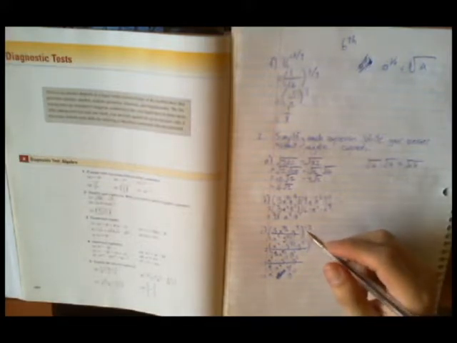Well, wait a minute. This is a mistake. This should not be here. This y cubed should not be here. That's a mistake. This is a mistake. Okay.